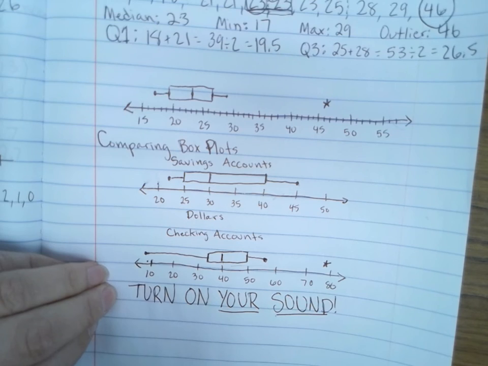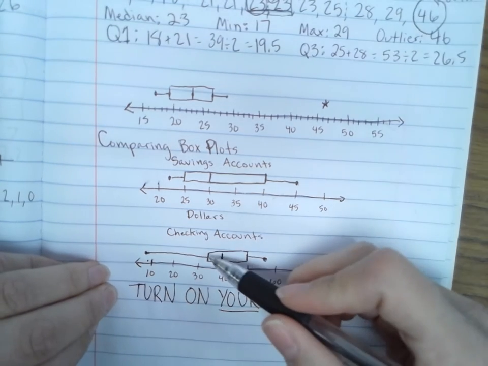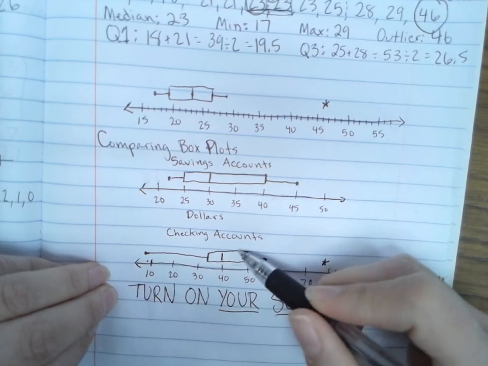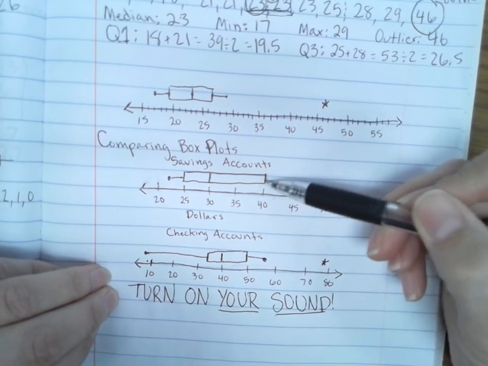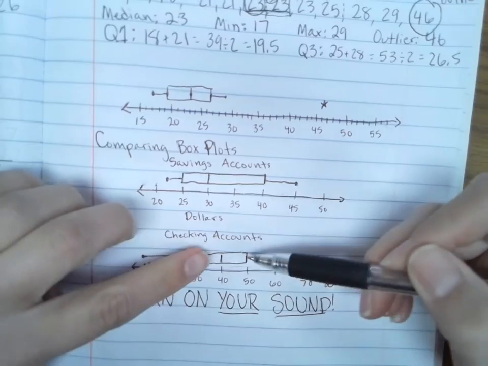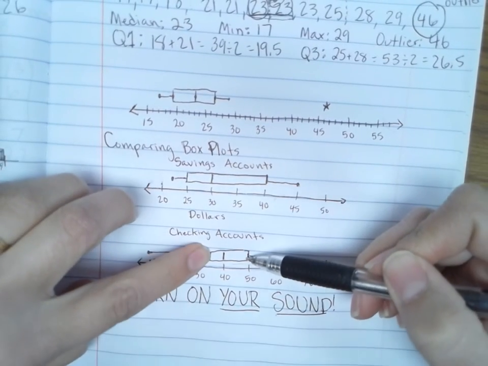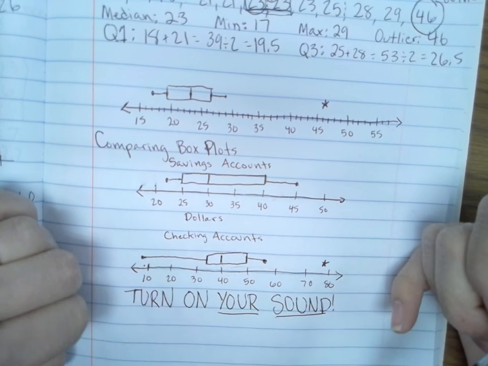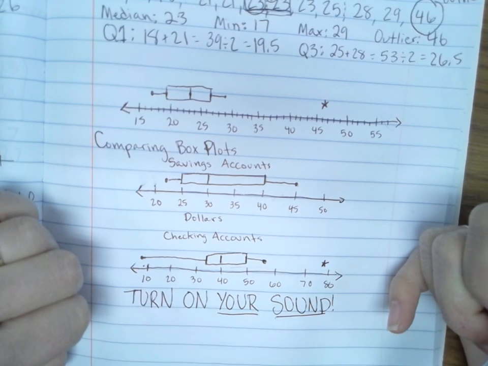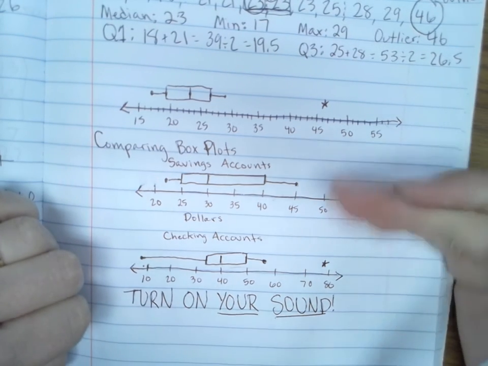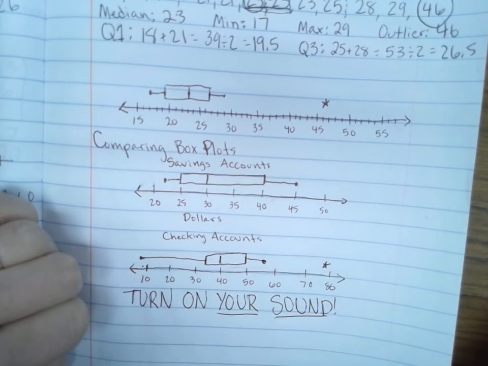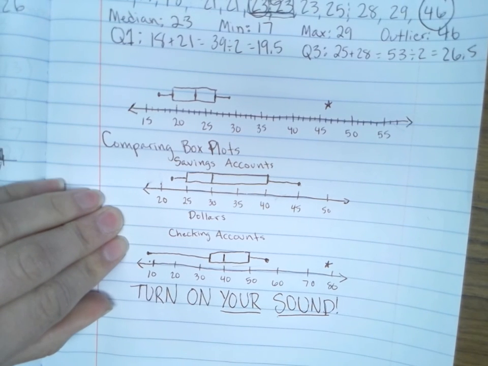Which one, the middle 50% are closer together? This is from about 35 to 50, so there's about $15 in here. 25 to 40, that's about $15 as well. They're actually spread about the same. Those are just different kinds of things that you might use to compare these types of things. So I wanted you to hear them. I didn't want to make you write them all out. But that's how you use a box and whisker plot.